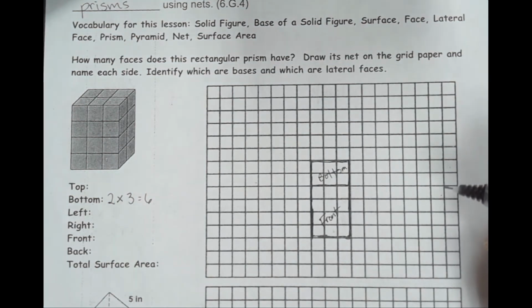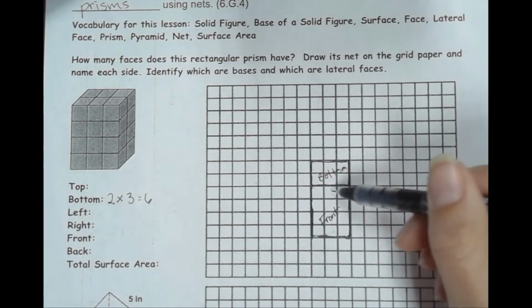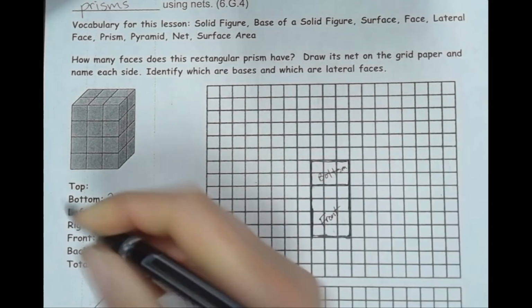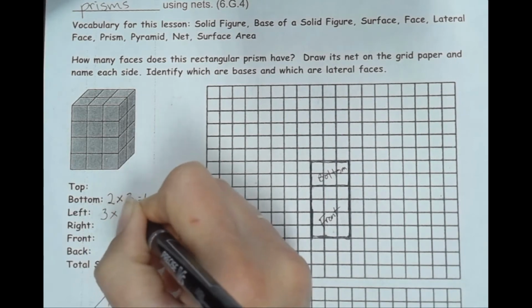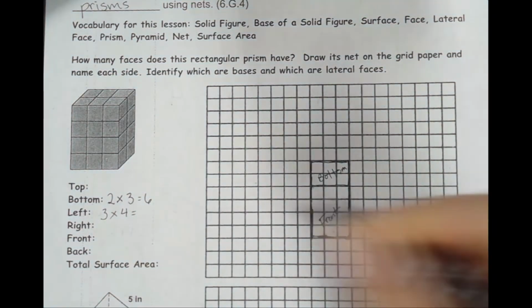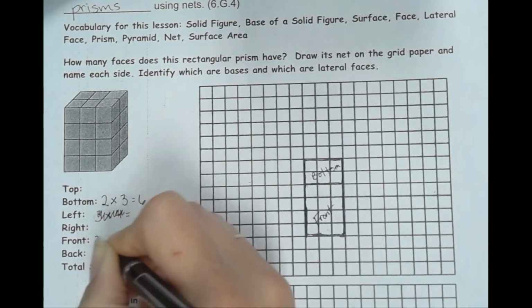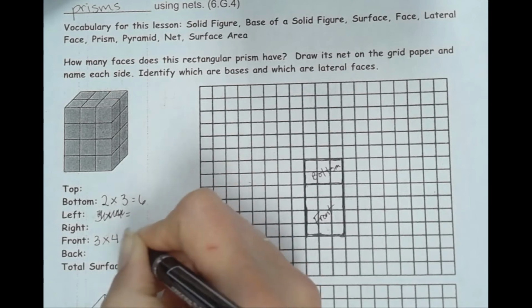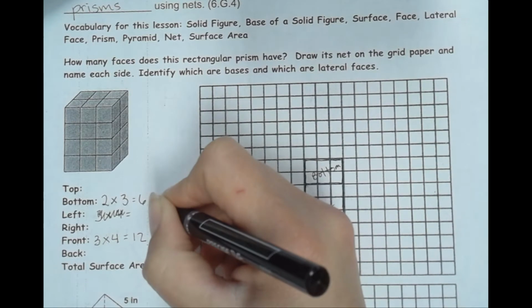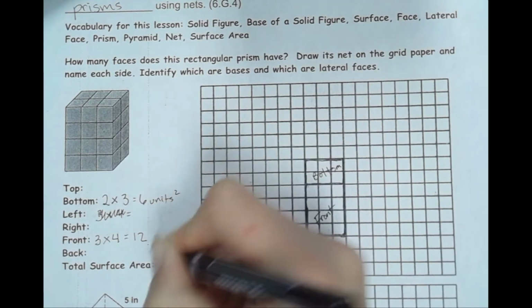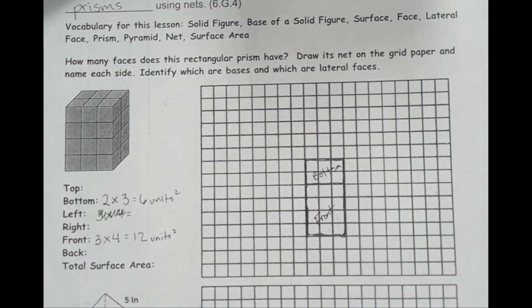Now the front has an area of what? 3 times 4, or you could count in here that there are 12 squares. So 3 times 4 gives me, that should have been on front. Oops. 3 times 4 equals, that gives us an area of 12 units squared. Make sure we're labeling stuff.